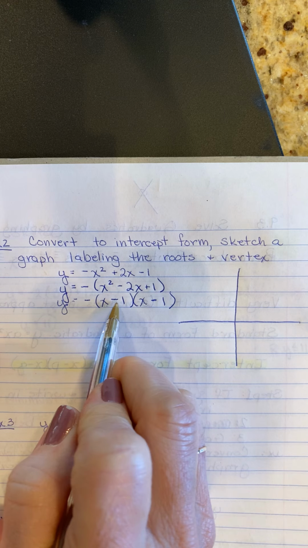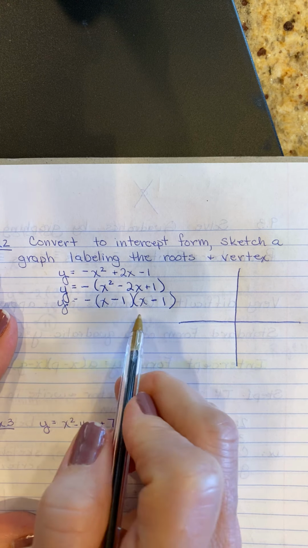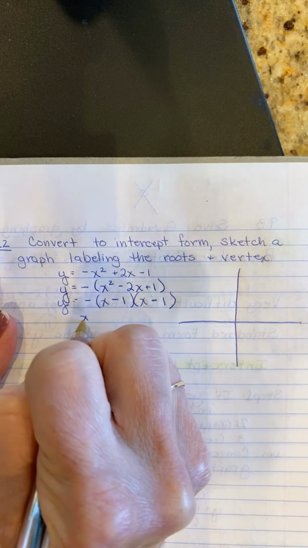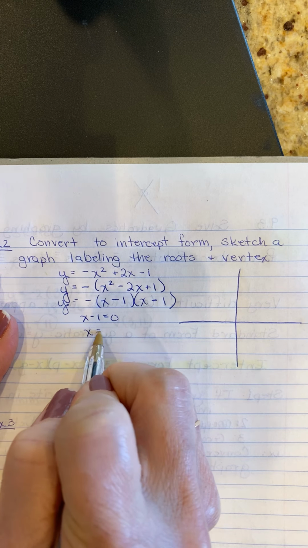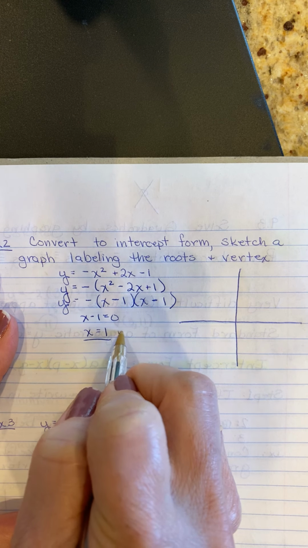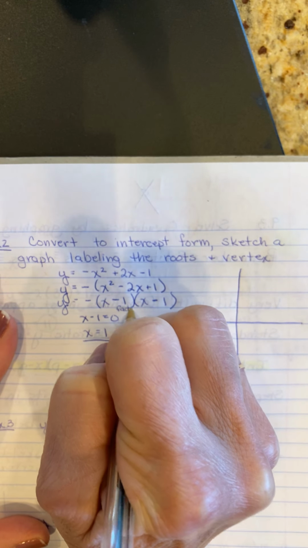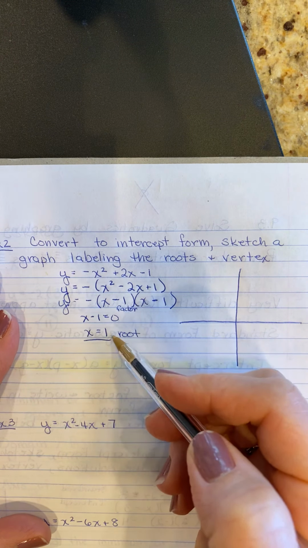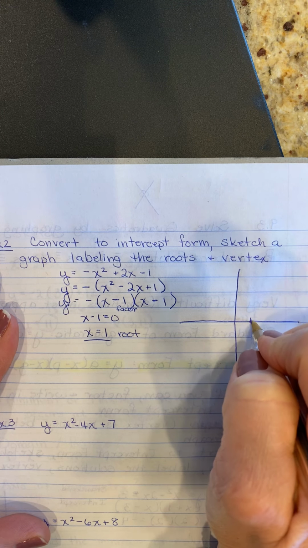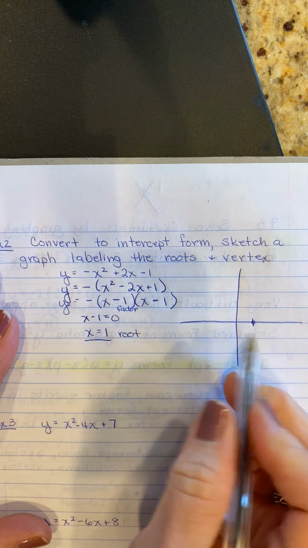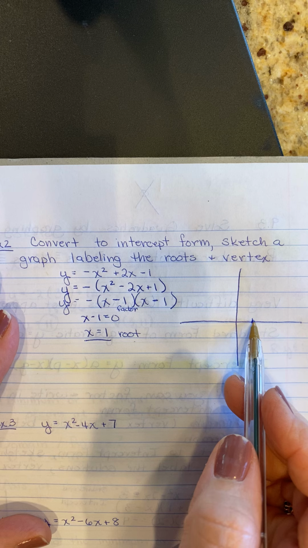If x minus 1 is a factor, then x equals 1 would be a root. This is how I'm solving that. Root, factor. Notice that the sign is opposite. So I go over here to x equals 1, and that's a root or an x-intercept. I'm going to get a double. It's the same here. Ooh, that's strange.